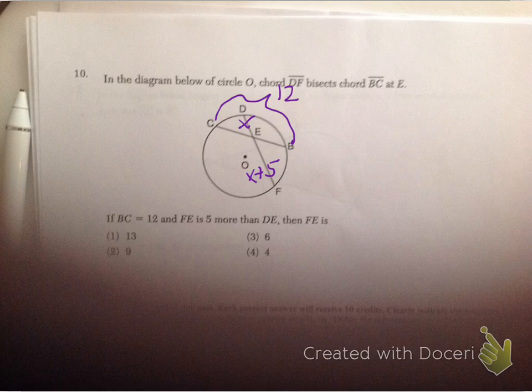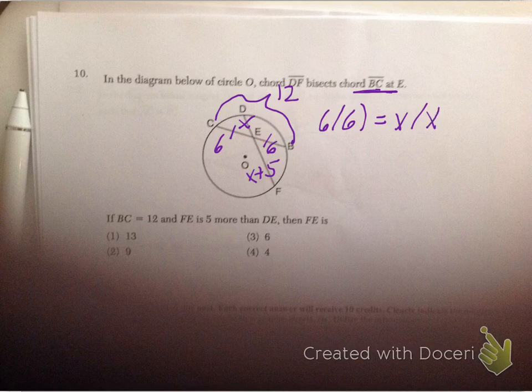Okay, so here's the important part. You have to read the question carefully. That DF is bisecting BC. BC is being bisected, which means this piece is equal to this piece. So if the whole thing is 12, each piece must be 6. So the rule for intersecting chords within a circle is that the product of the two segments, so 6 times 6, will equal the product of the other two segments, so x times x plus 5.